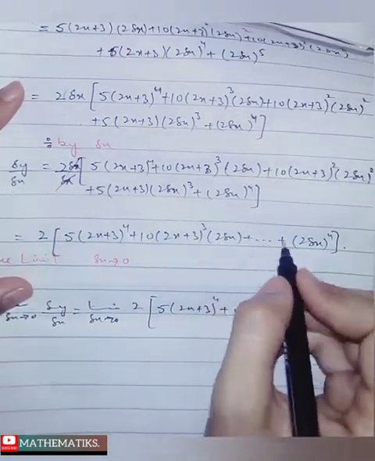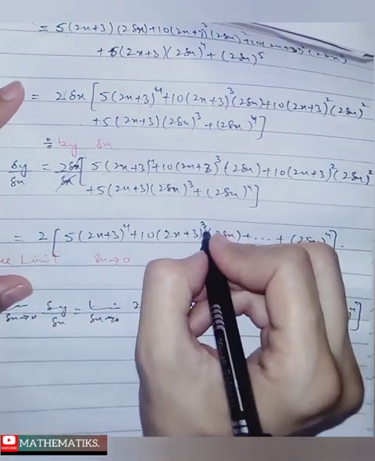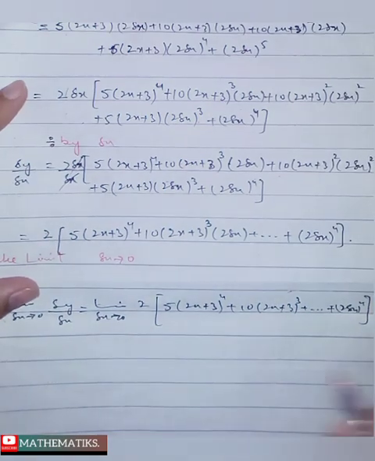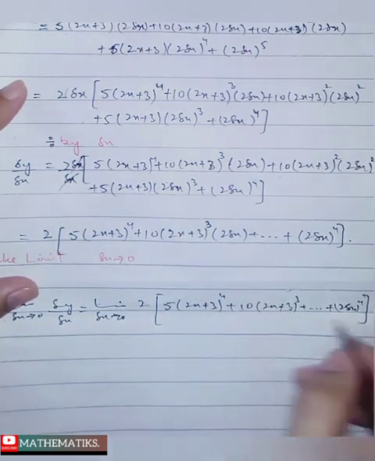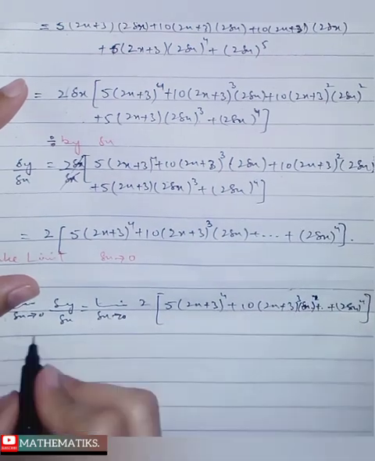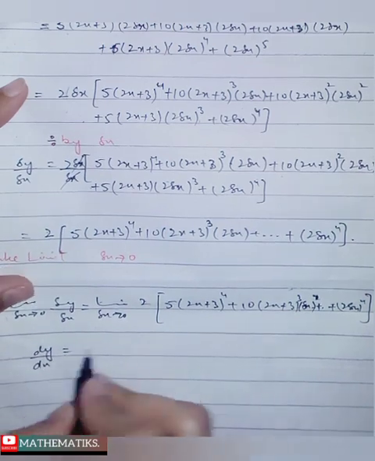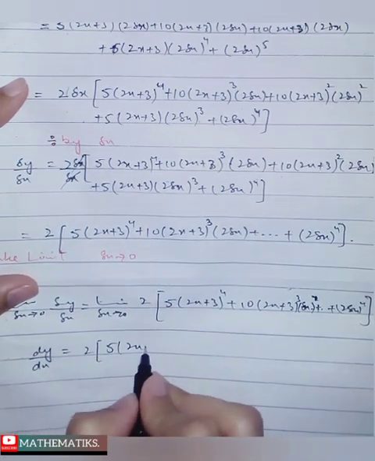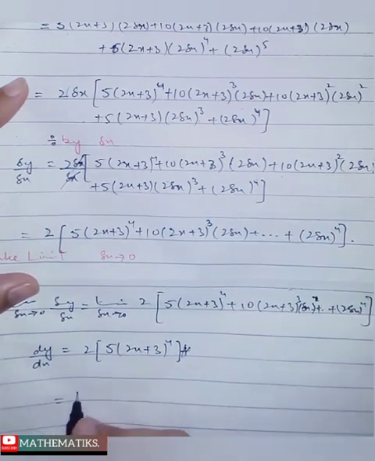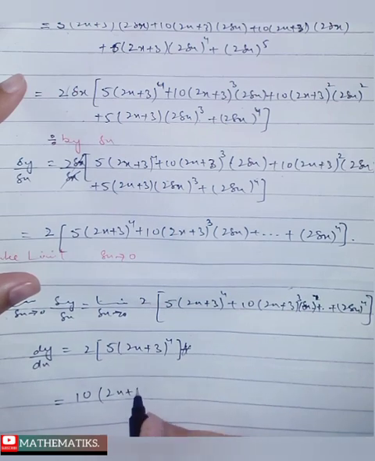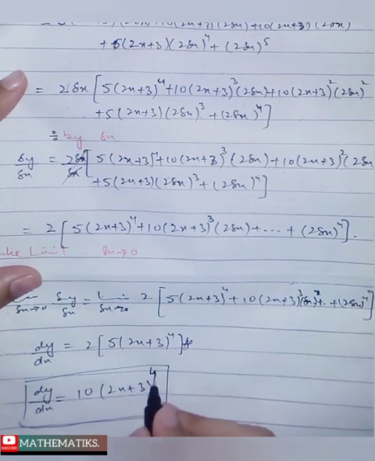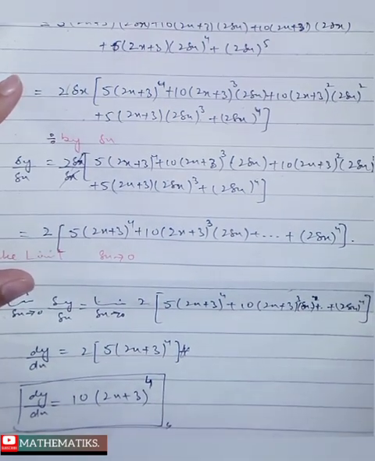I am not writing the central factors because we know that all these factors include partial x, and we also know that the factors including partial x become 0 while taking the limit. So all the factors including partial x become 0. That's why I'm not writing them here. This one plus, it becomes dy by dx is equal to 2 into 5 (2x plus 3) whole power 4 plus... sorry, the remaining is 0. So by simplifying, it becomes (2x plus 3) whole power 4 dy by dx. This is our required derivative by the first principle method.